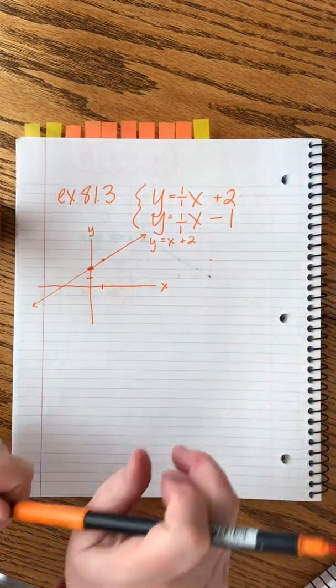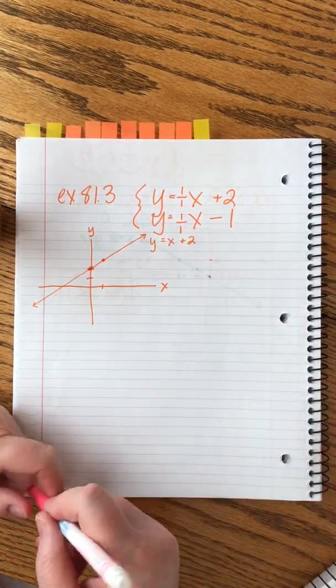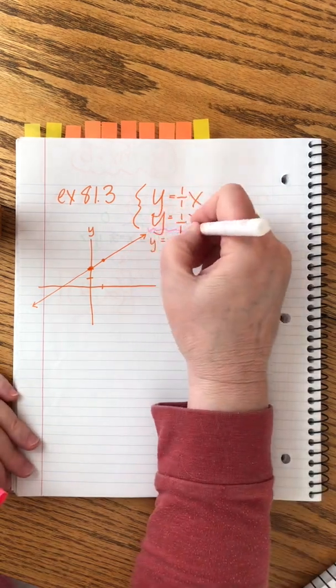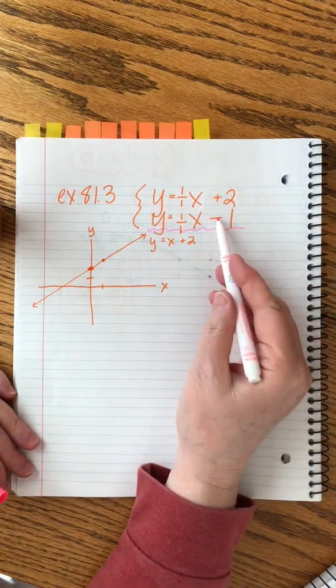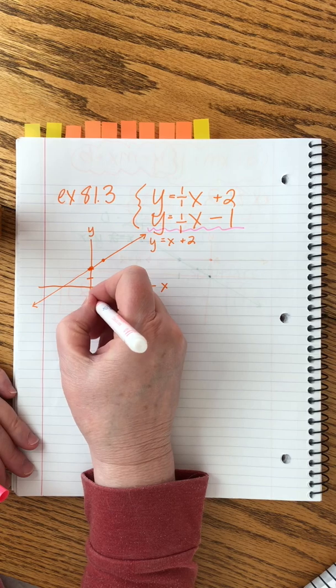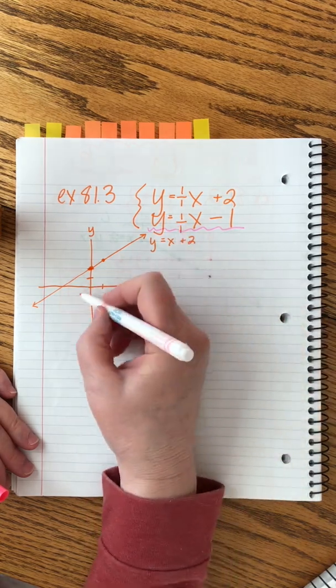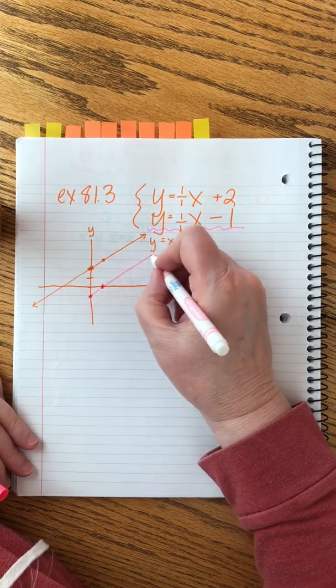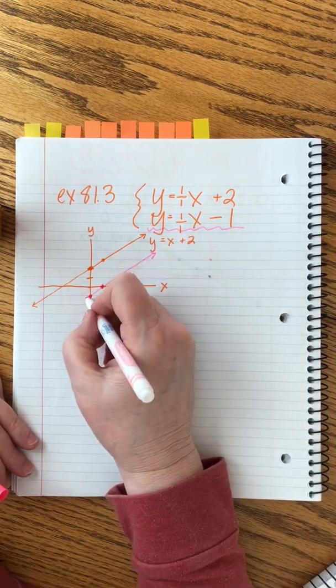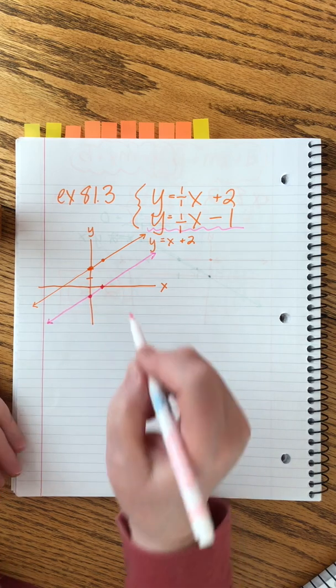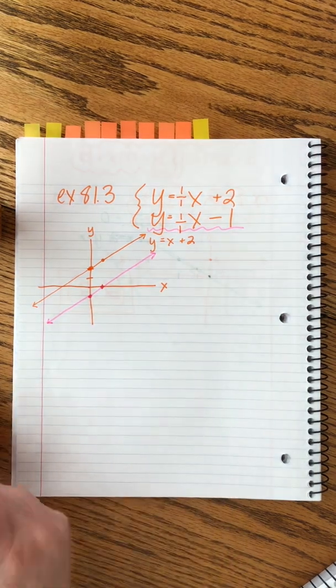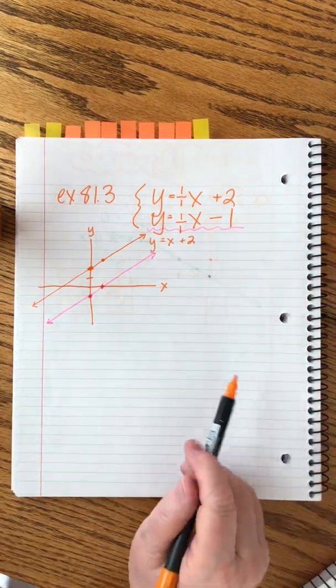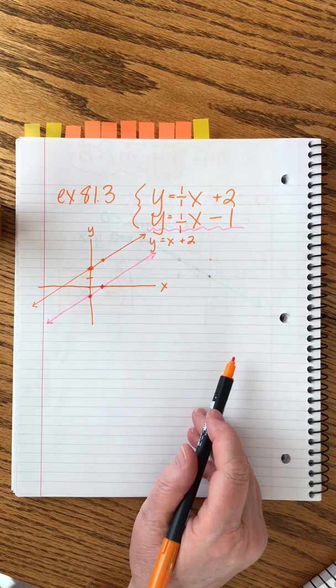Now I'll go to graph the second one, and I think I'll use pink. This time we start at -1, so that's down here. And we go up 1 and over 1. So my second point is there. Look what happens when we draw the line. These two lines are parallel.